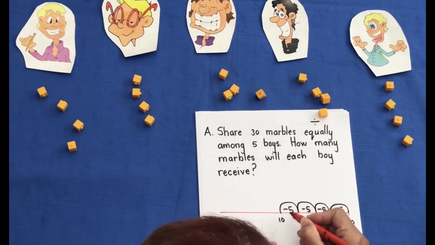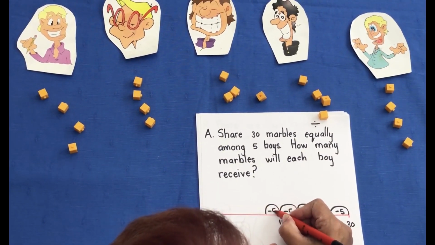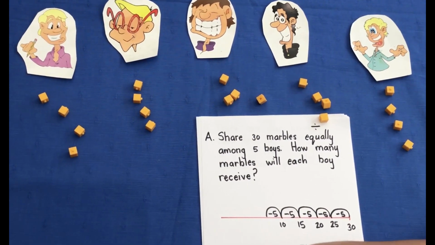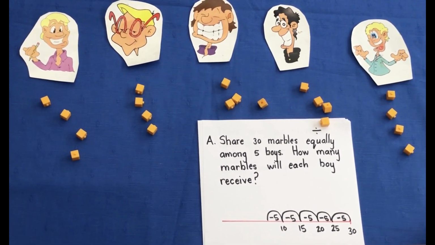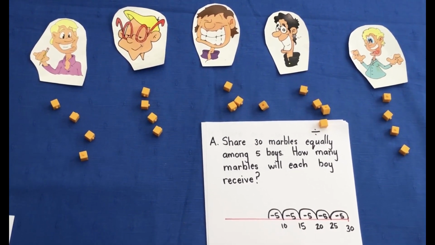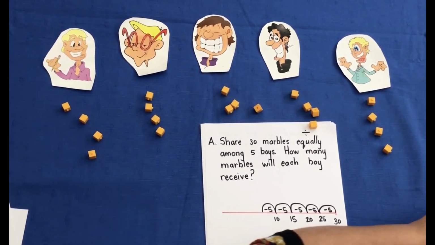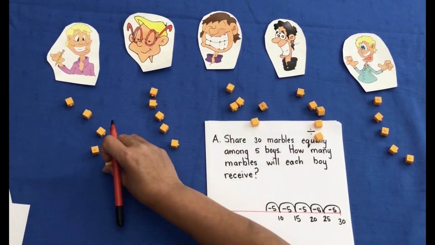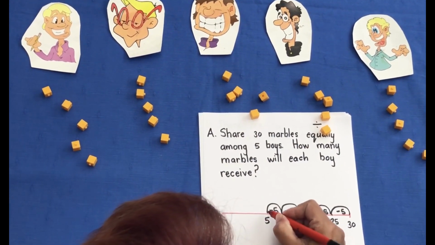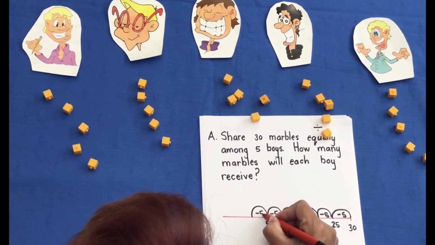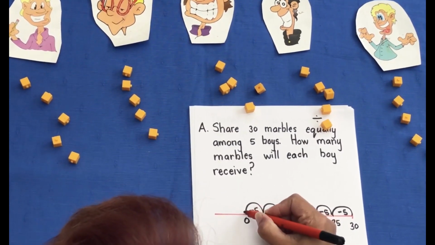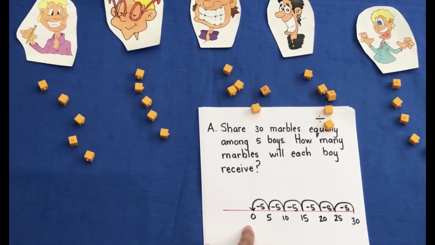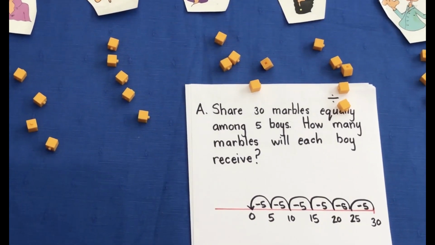I have 10 left. Take away another 5. Give each child 1. 1, 2, 3, 4, 5. I have 5 left. Take away another 5 until you have nothing left. Don't forget, the arrow must show that you have nothing left.